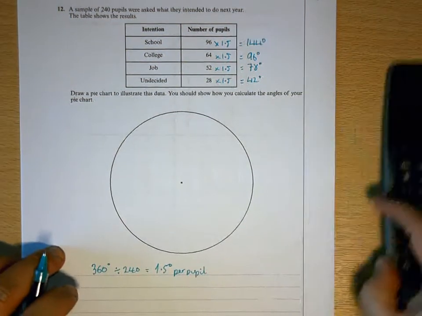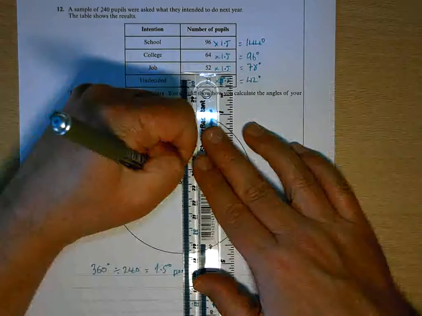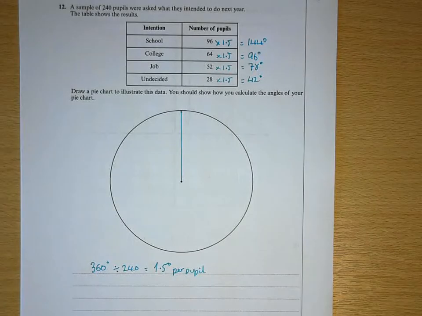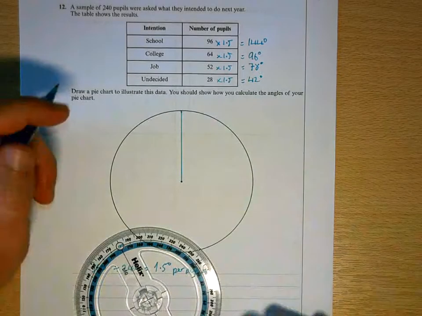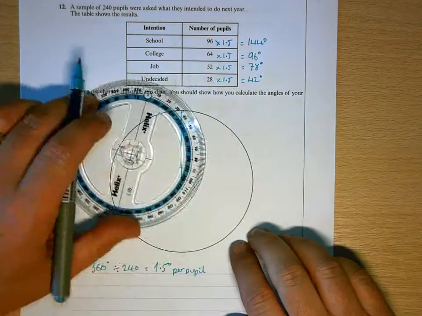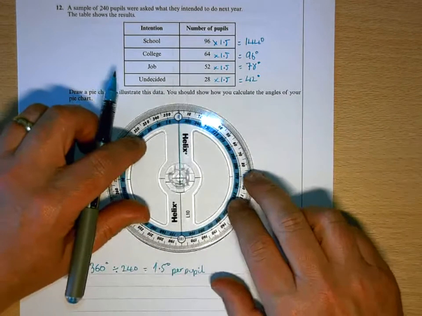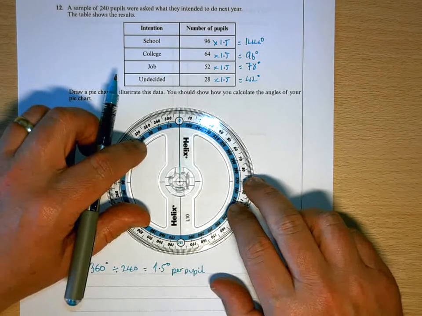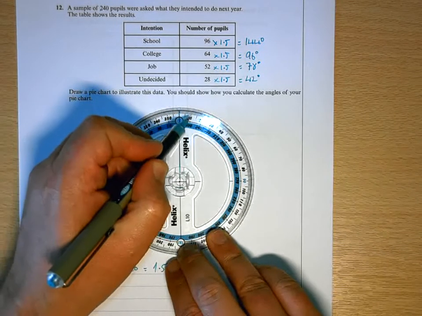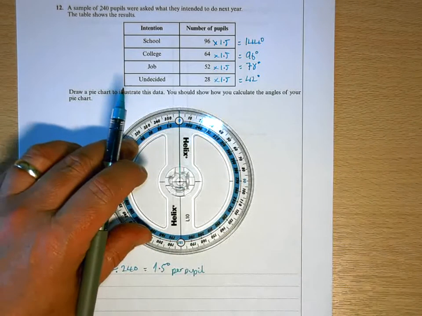Okay, now I need to draw my pie. Start off by putting the first line. I tend to go vertically upwards, but you don't have to. You can go anywhere. Then you get your angle measurer. 0, the center of the angle measurer, in the center of the pie, and you line the 0 up with the line that you've just drawn. So my first slice is 144 degrees. You can see that the 10, 20, 30 is the outer scale. Get a reflection of my light.